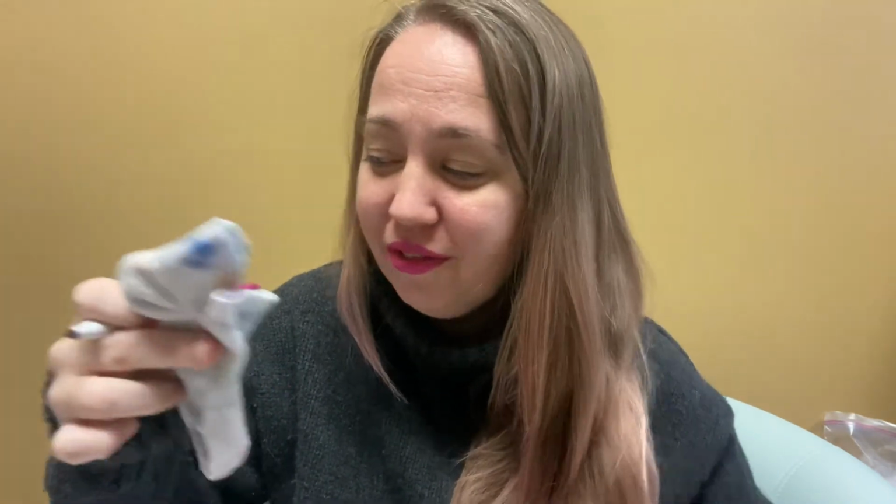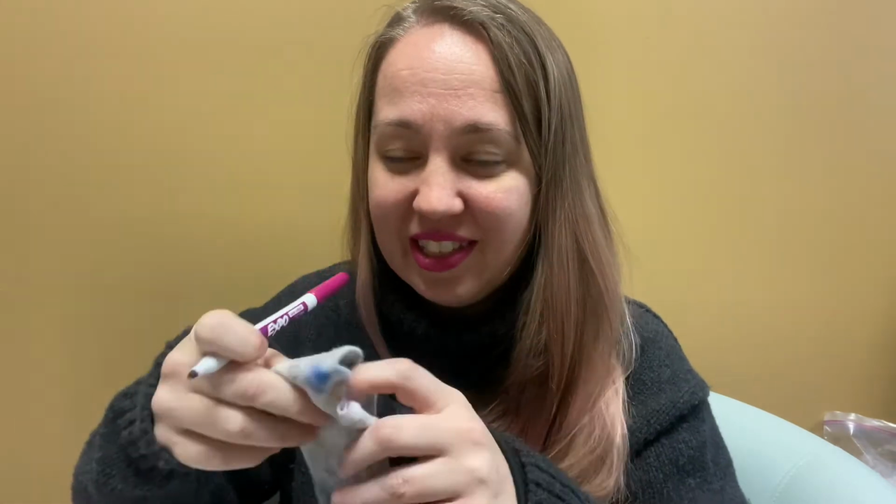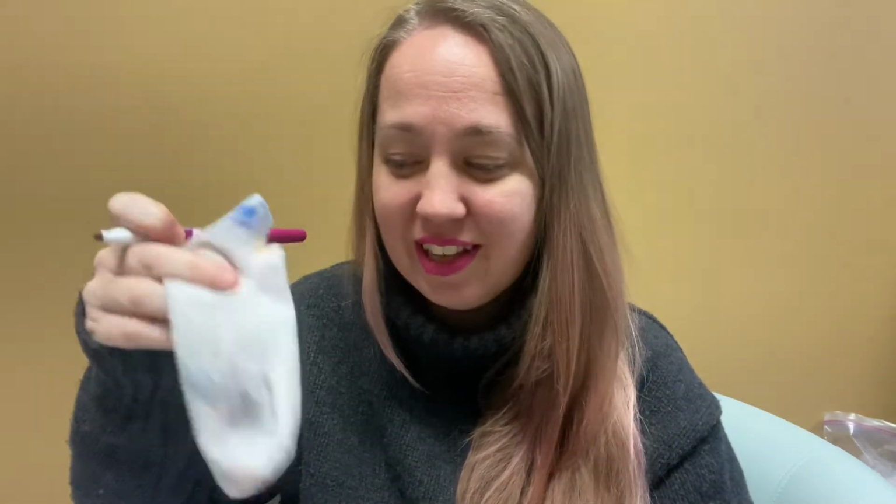Sock eraser. I learned that trick from a 1st grade teacher when I used to work in a school. She would put all of her little markers in socks and hand them out to kids. I thought, what a brilliant idea. Socks work really well as whiteboard erasers.